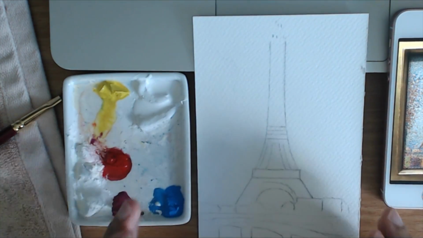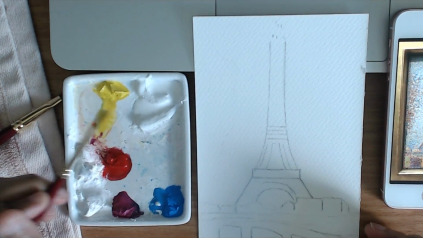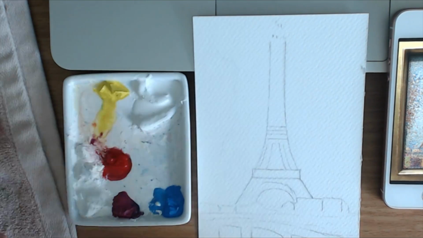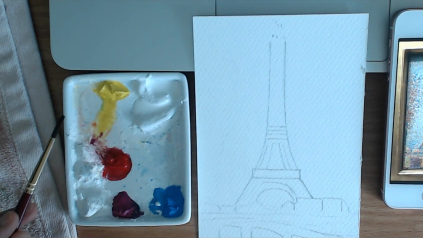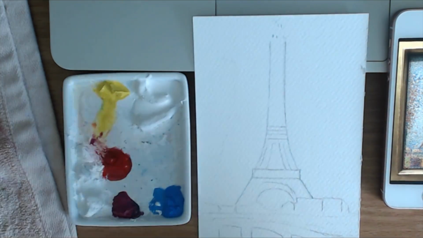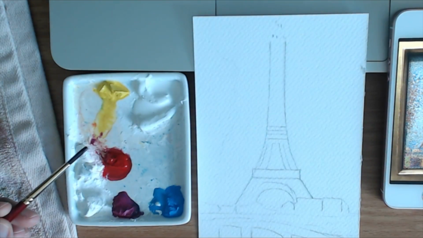So if you're starting out with me, make sure you have all of your colors wet out just like I have so that you don't try to re-wet them. So if you're working in pans, make sure you go ahead and wet your pans with a dropper or a sprayer or mister or with a little spoon so that you don't have to dig into them with your brush.